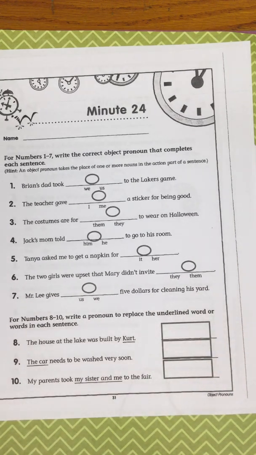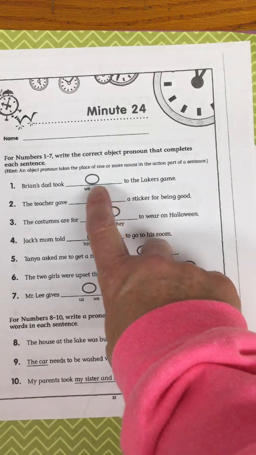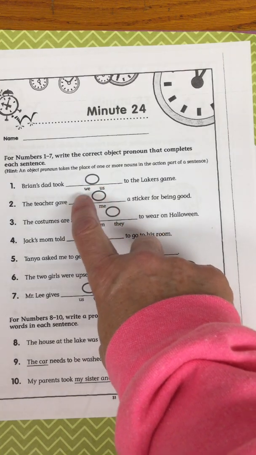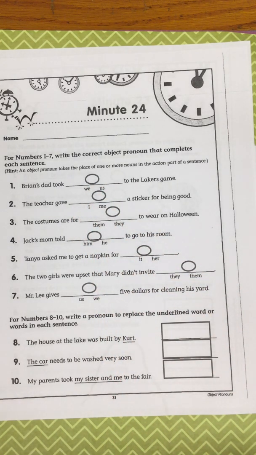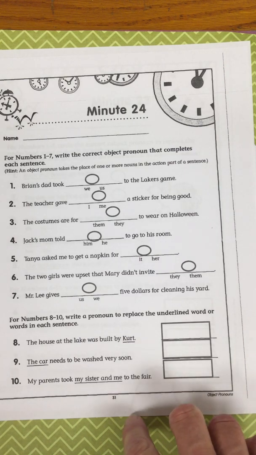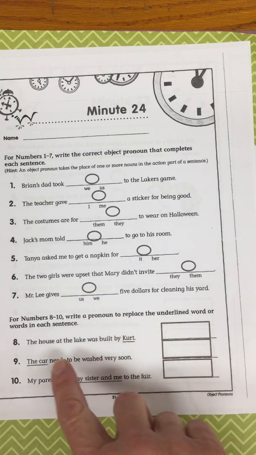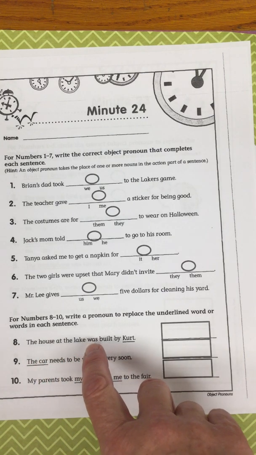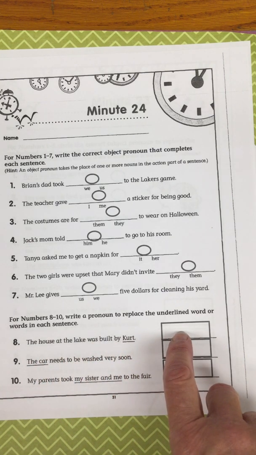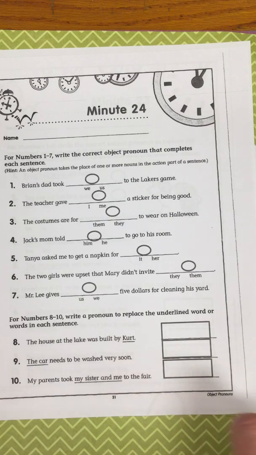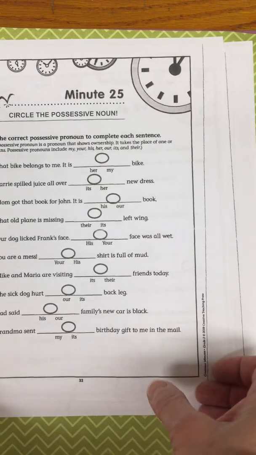Then on Thursday, you're going to see this. Object pronouns. Going to replace it. So it's asking you to take the circle and choose the word that makes sense, the pronoun that makes sense. And then at the bottom, write the pronoun to replace the underlined word. Same thing again. So the house at the lake was built by Kurt. So a pronoun again. The house at the lake was built by him. Very good.